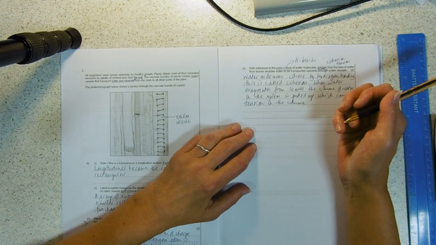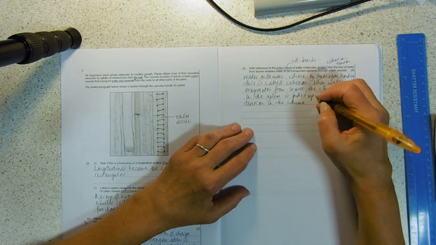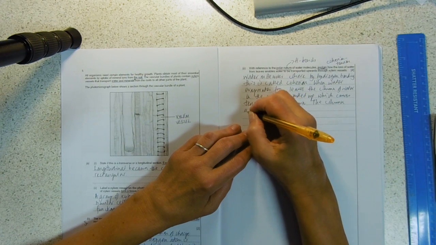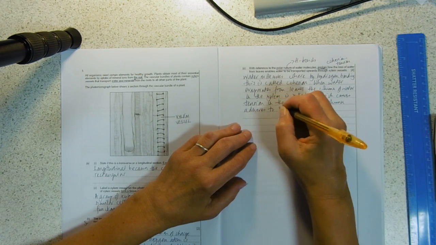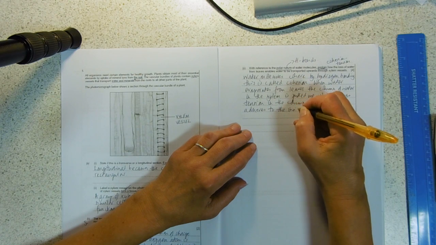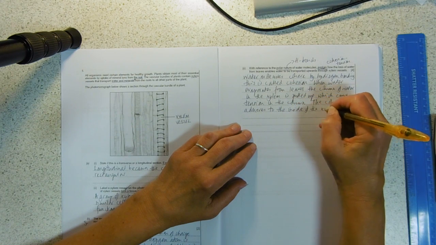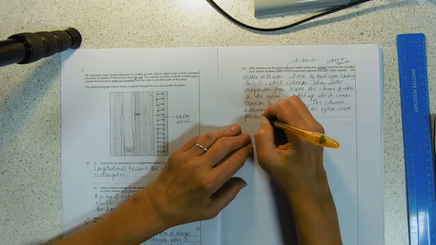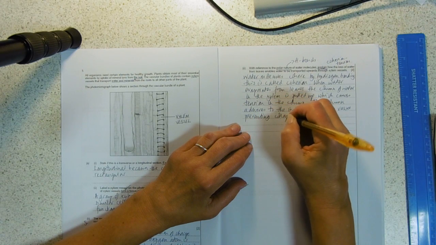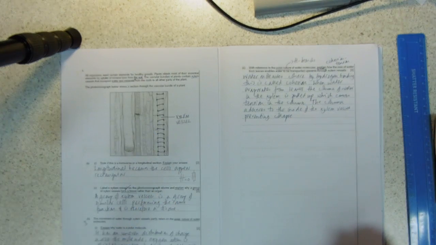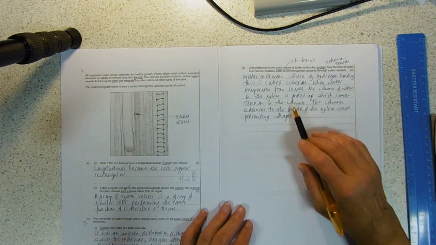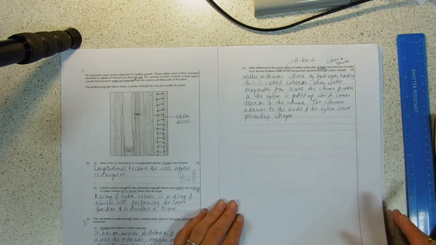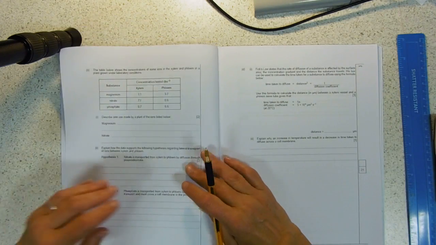What else do I need to do? I've got pulling up. Oh, the only one I've not mentioned is adhesion. The column adheres to the inside of the xylem vessel, preventing collapse. I don't think I can say anything else. I've got hydrogen bonding, cohesion, tension, pulling up, evaporation from leaves, and adhesion. There is nothing more to say.